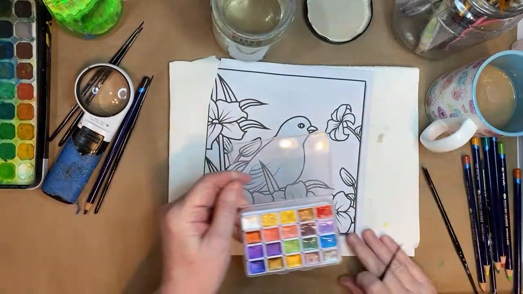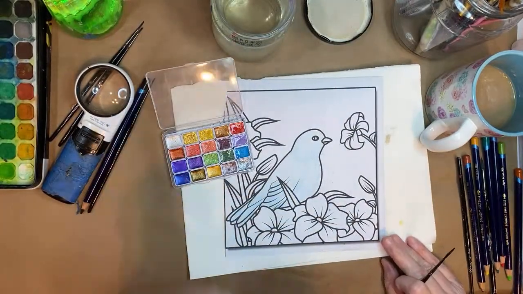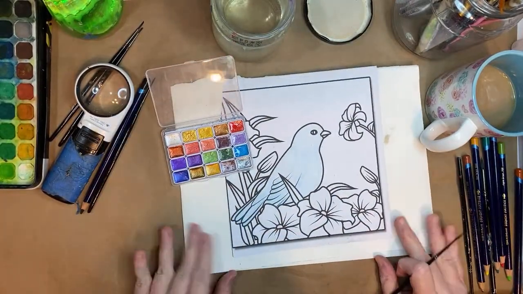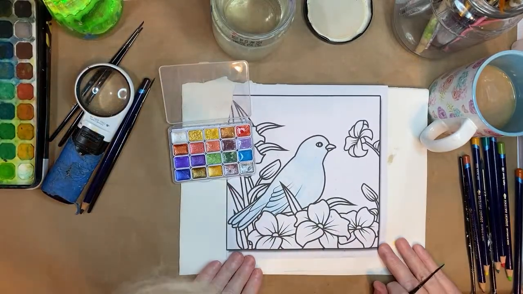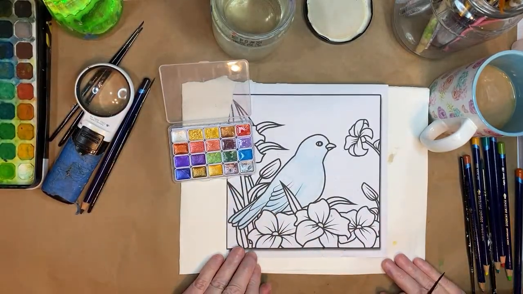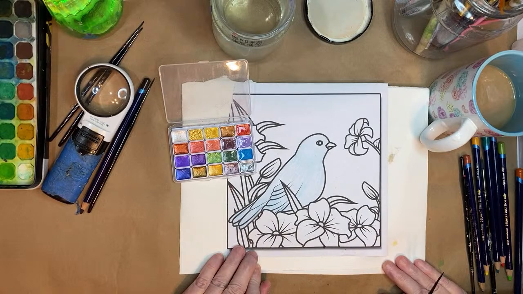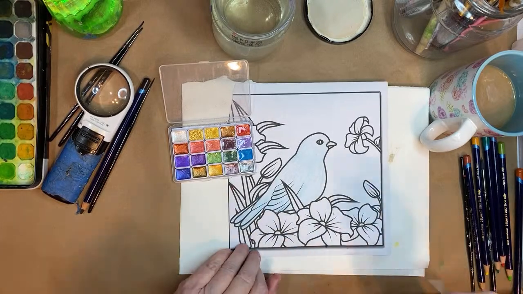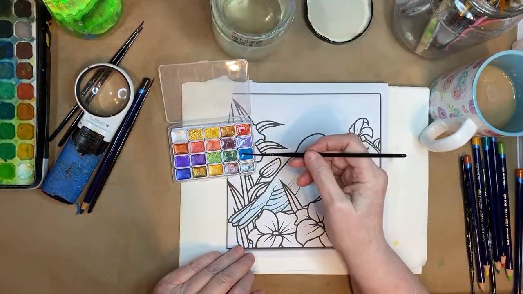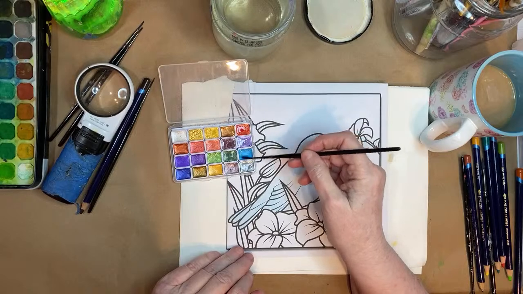So I think I'm going to try these metallic watercolors on my bird and just see how they look. And I know that Lori June wanted to see, but I think she already left. Well, I might share it in a video or something.